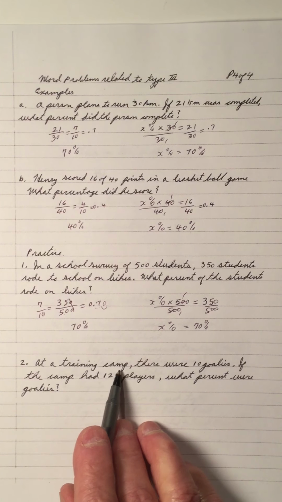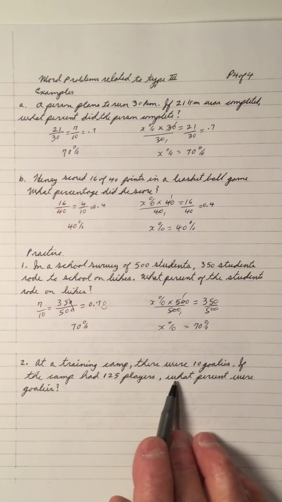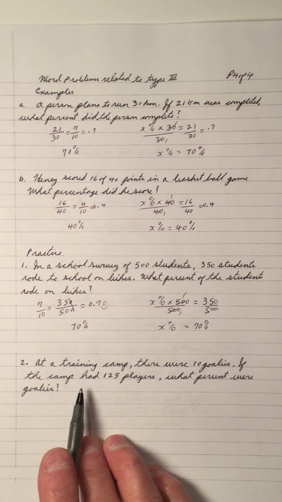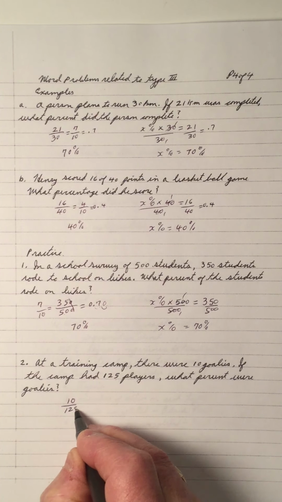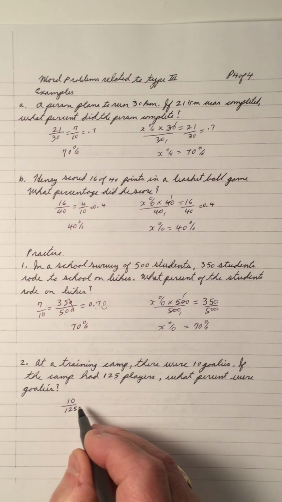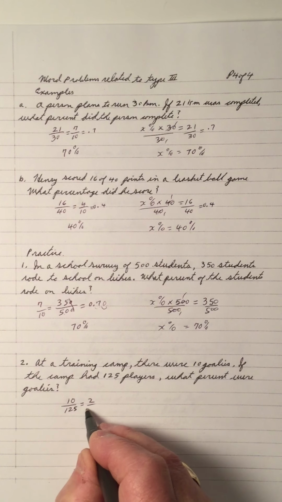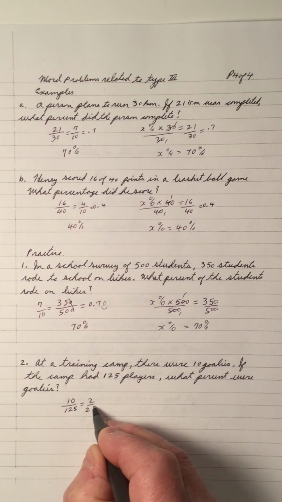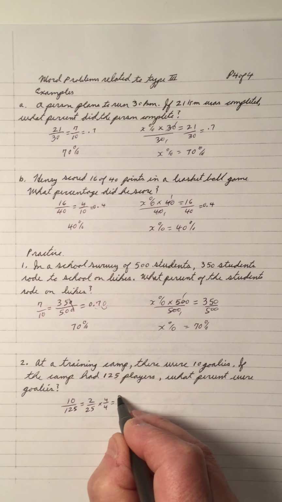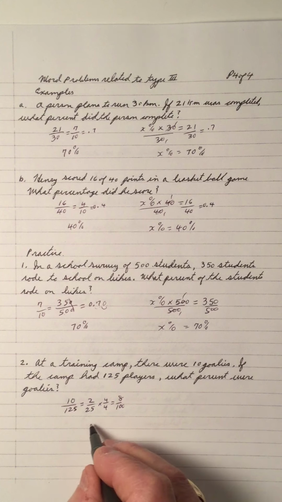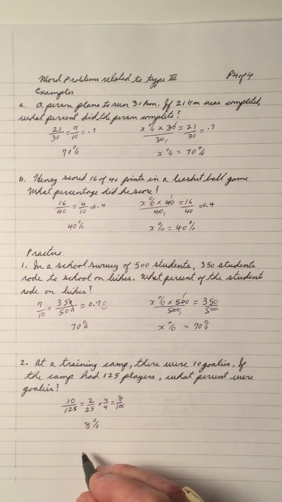Number 2, at a training camp, there were 10 goalies. If the camp had 125 players, what percent were goalies? So we have 10 out of 125. Now 125, you divide by 5 and you get a 2. Divide by 5 and you get a 25. And 2 out of 25 multiplied by 4 over 4 gives you 8 out of 100. And 8 out of 100 is 8%. Any number over 100 is the percent.